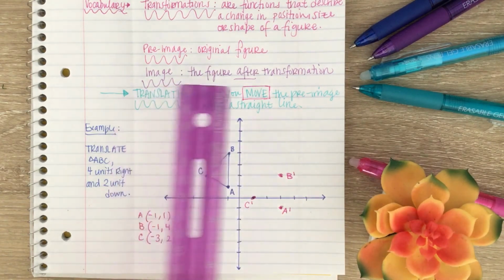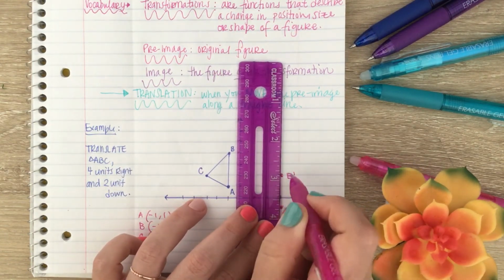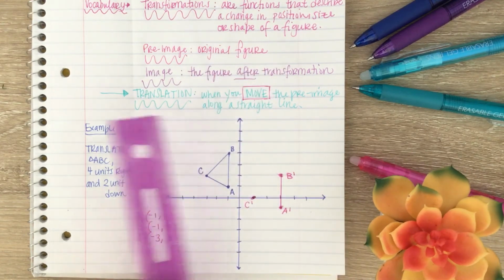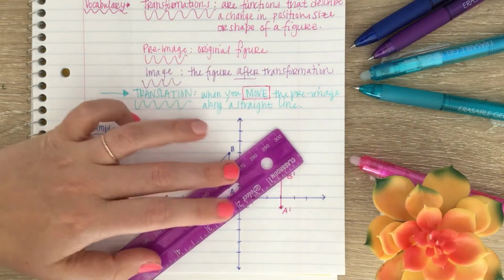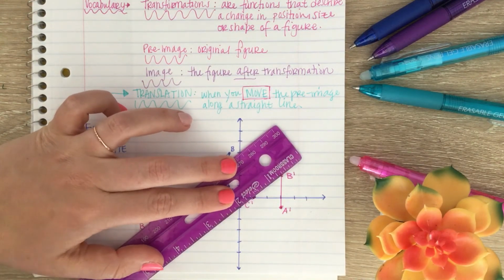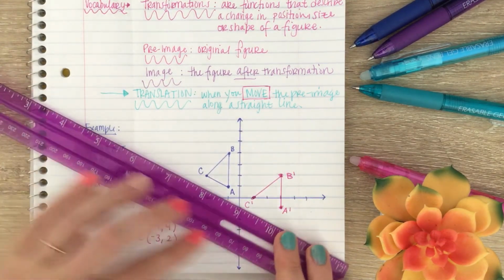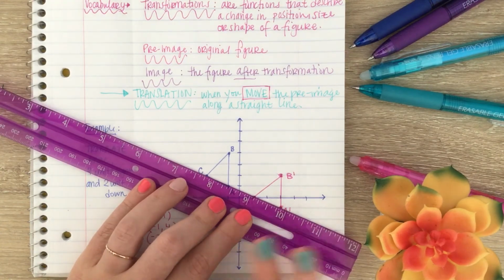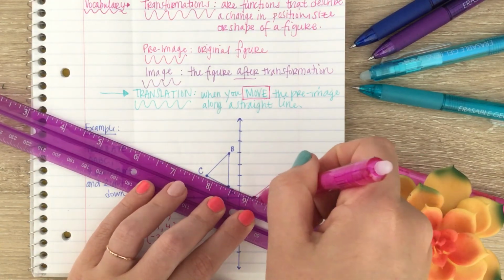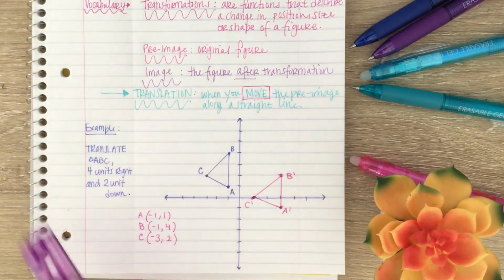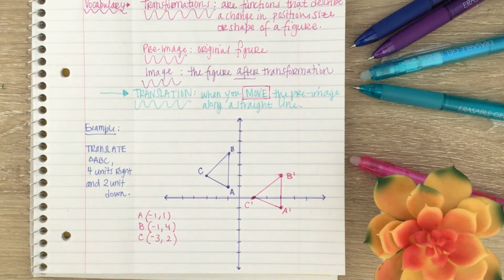Okay, and then I'm going to go ahead and connect my points. If you notice, your figure should look exactly like your first one. Mine is a little slightly off. That's just because I drew out my coordinate plane. And remember what I tell you guys about that. If you're not super, super precise, it's going to look a tiny bit different.